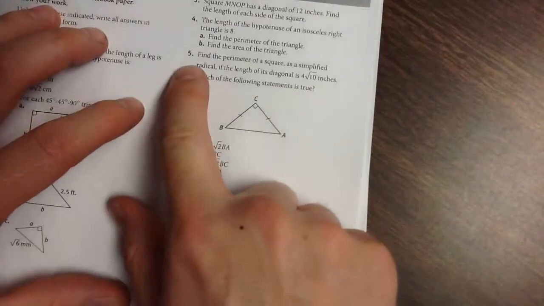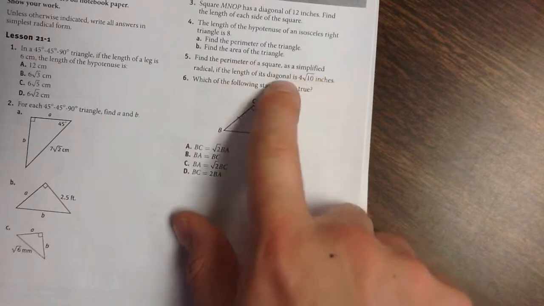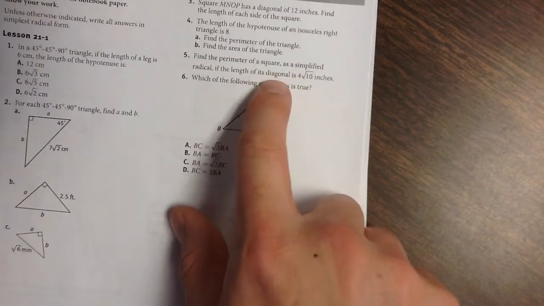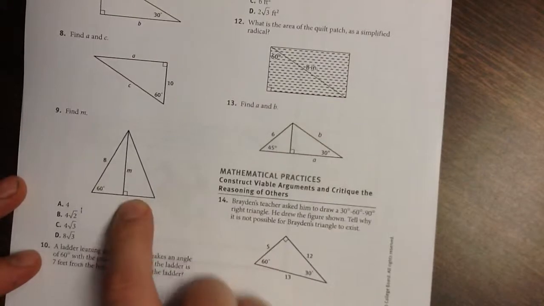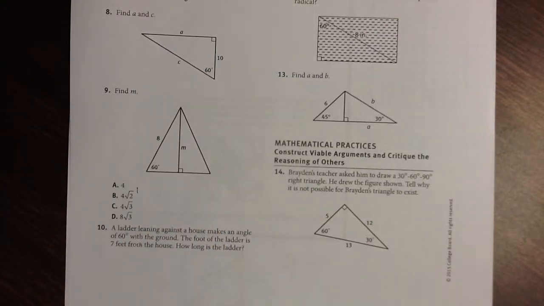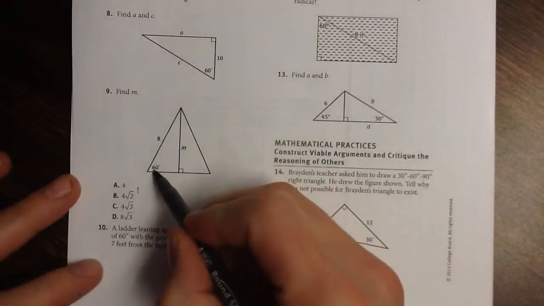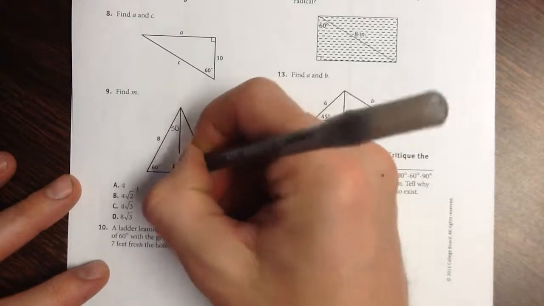You can practice solving number 5. That's the same thing where you're given the diagonal of a square within it, and it creates 45, 45, 90 triangles. Number 9, you have to understand that since this is 60, that's going to be 30 degrees because these are right angles.